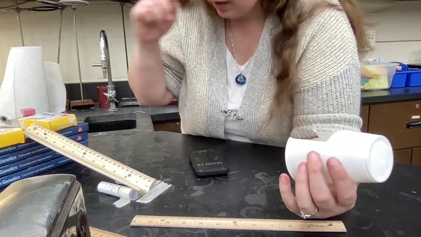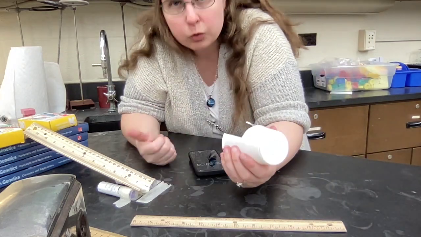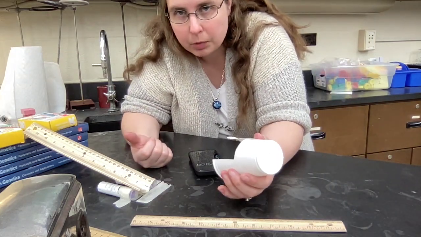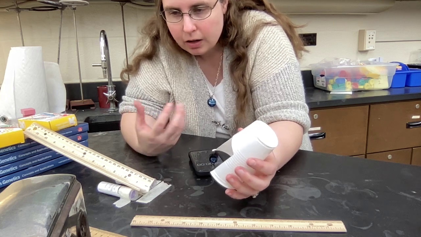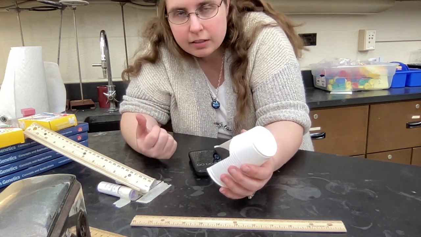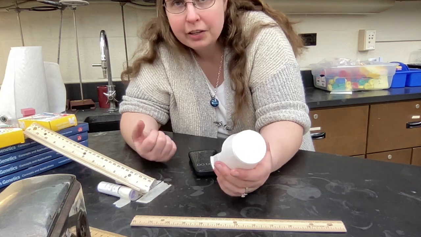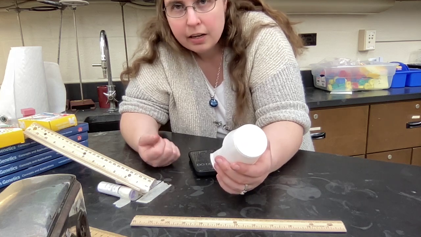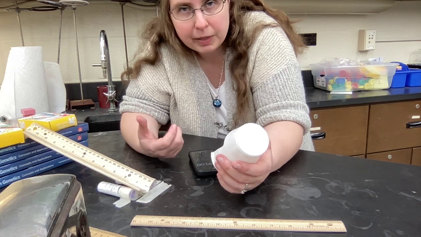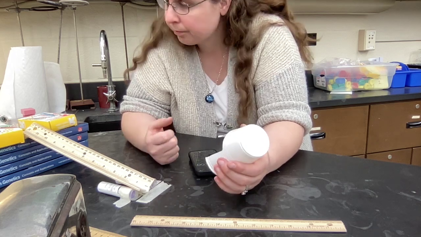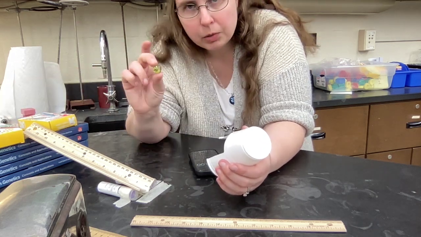All right, so those are all the data we need for the ping pong ball. You'll have to take the 3 distances, find the average, and the 3 times, find the average. You can then find the velocity. Use the velocity and the mass to solve for momentum. All right, let's move on to the marble.